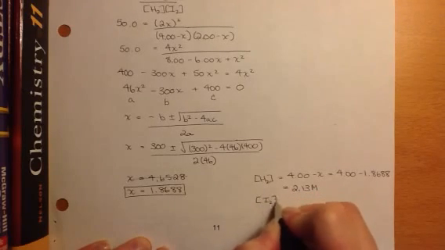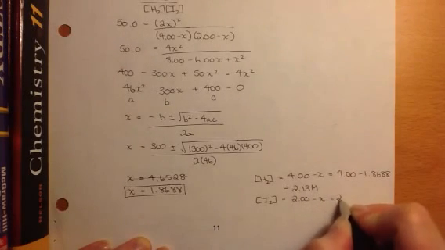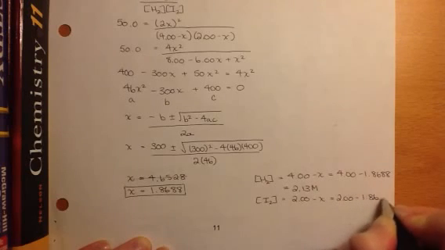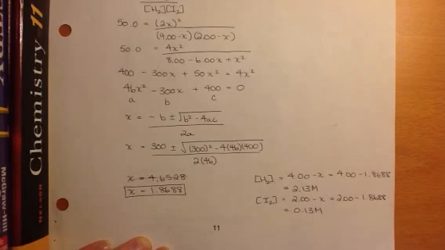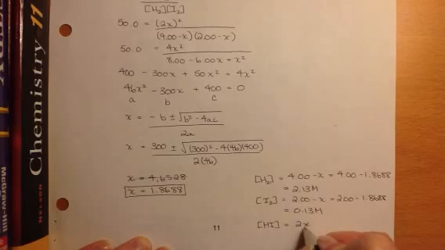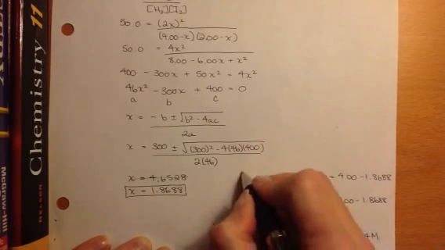For the iodine, 0.13 moles per liter. For our product, hydrogen iodide, that is equal to 2x. So that would be 2 times 1.8688, which gives us 3.74 moles per liter.